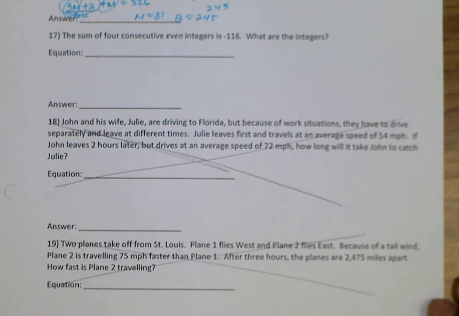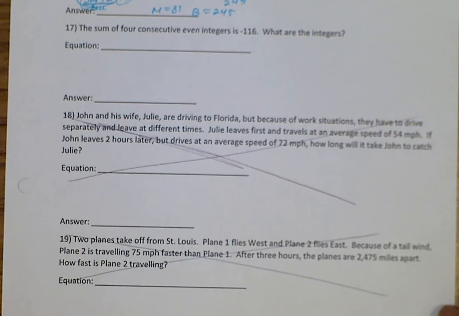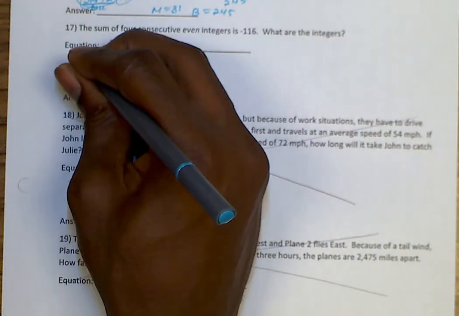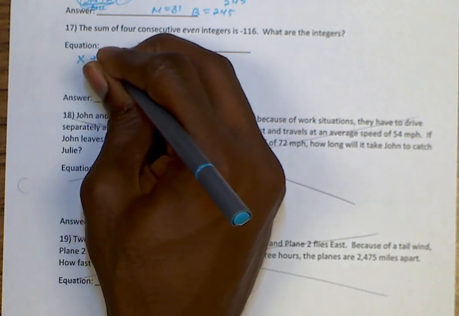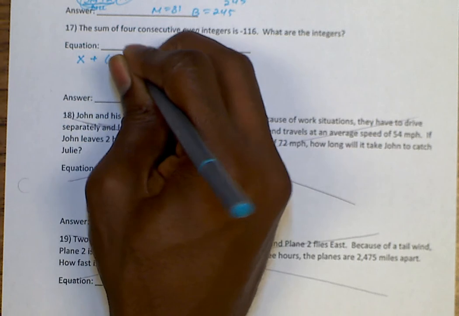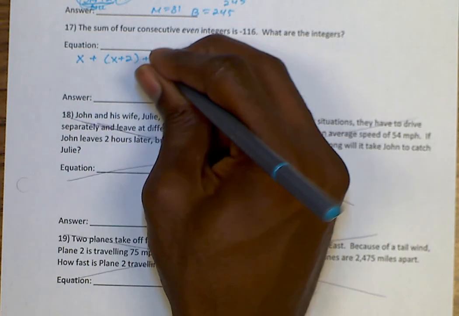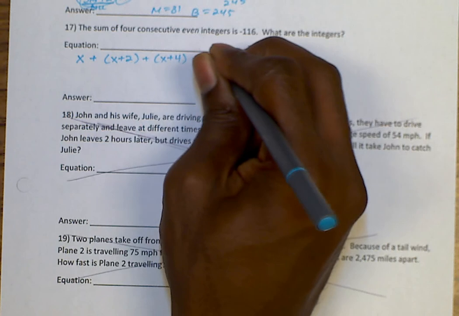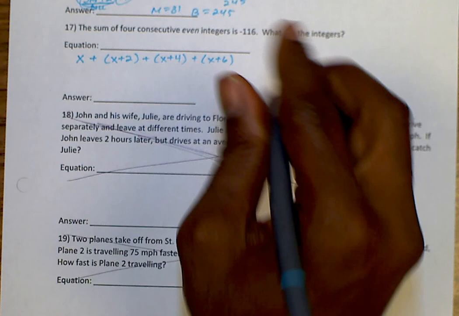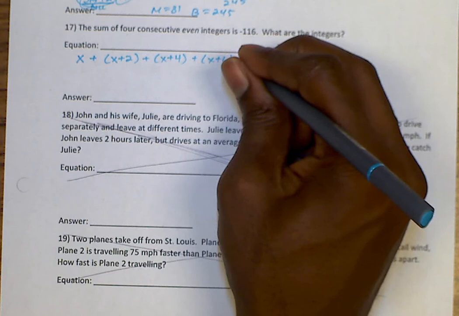All right. Number 17 says the sum of 4 consecutive even integers is negative 116. What are the integers? We've already kind of talked about how we're going to set this up, so I'm just going to go through it here. X be our first number. It's even, they're 2 apart. X plus 2, plus X plus 4, plus X plus 6. So here are 4 even integers, equals negative 116.